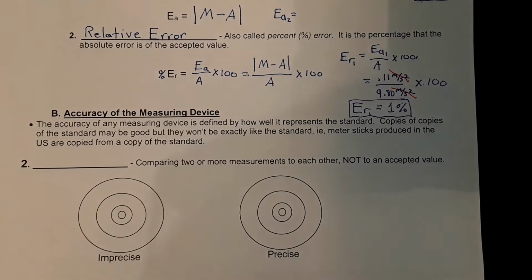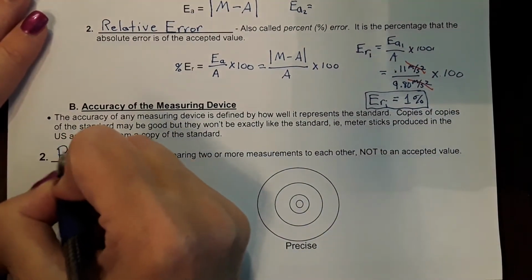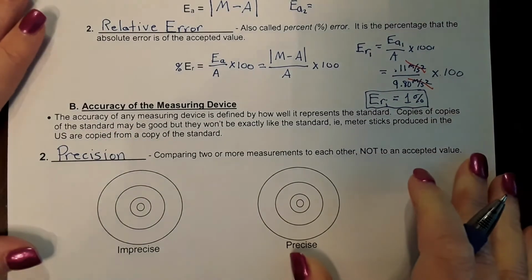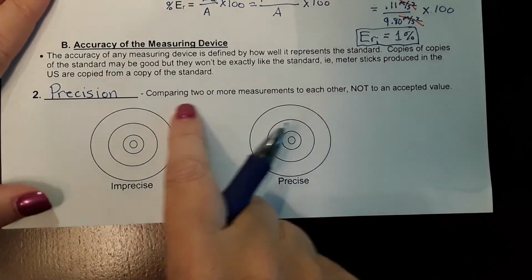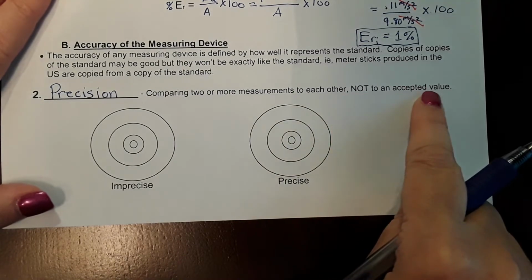Now, let's talk about the second form of error, and this is the one that a lot of people get confused with the first, and they want to try to interchange the words, even though you really can't because of their definitions. Where accuracy compares measurements to an accepted value, precision is very different. It is a comparison also, but what it compares to is different. Precision is comparing 2 or more measurements to each other, not to an accepted value.